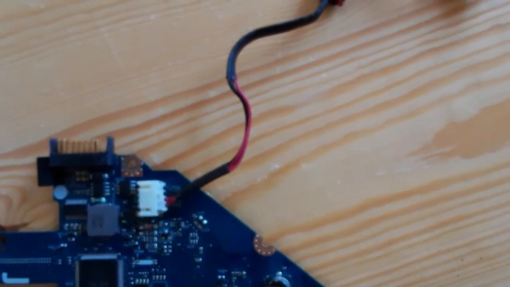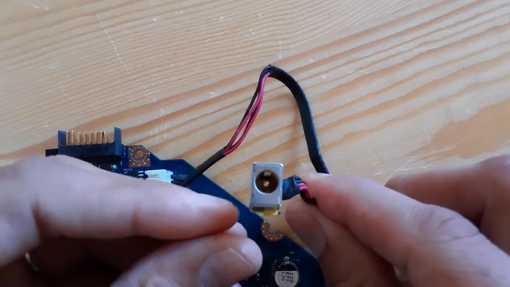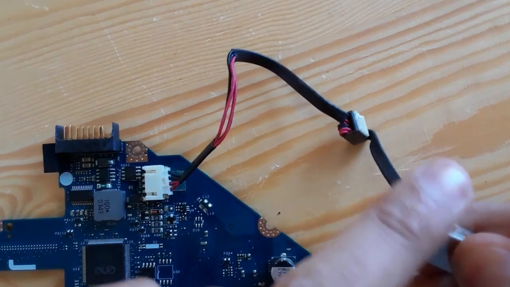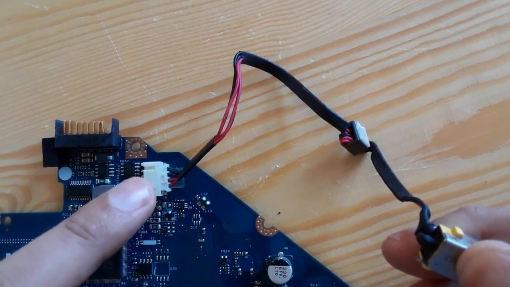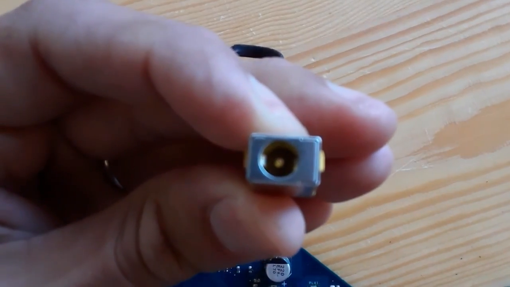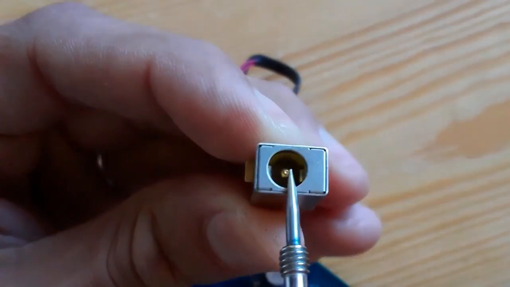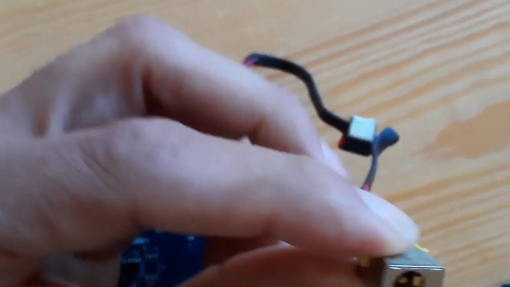So here, as you can see, this is another motherboard, but this time the power jack is connected to a cable. As you can see, it's not connected to the motherboard directly. Here we have the connector instead of the power jack. Okay, so this is the power jack. Here we have two terminals, the positive and in the sides the negative terminal. Here we have the cable.